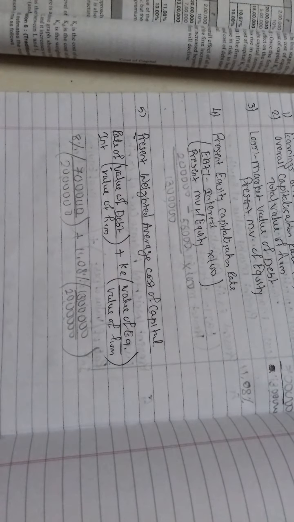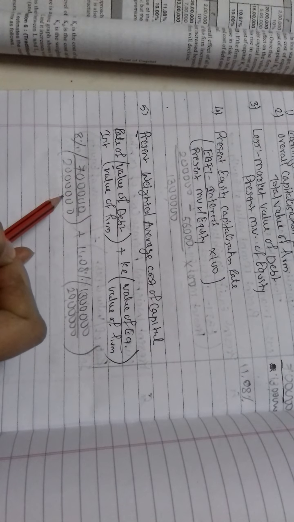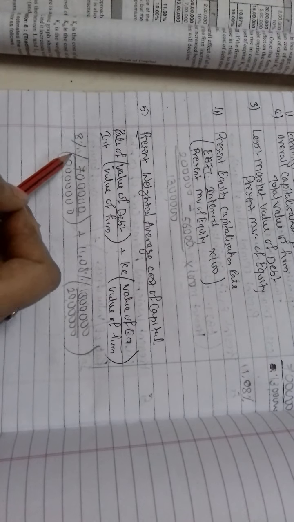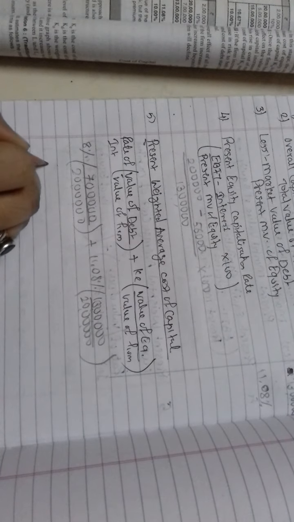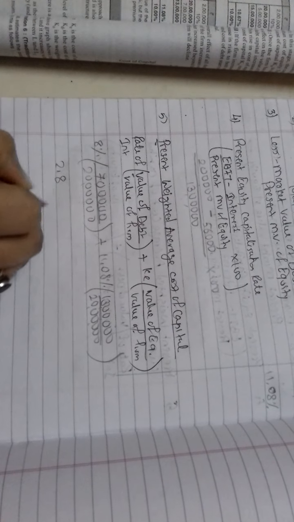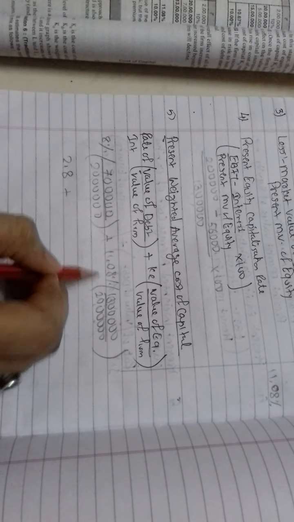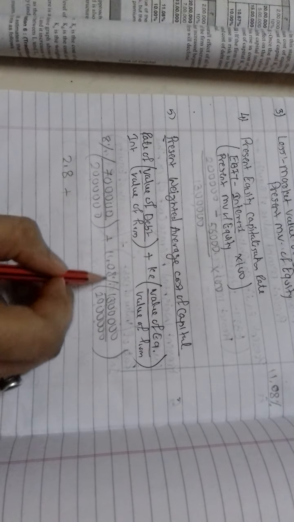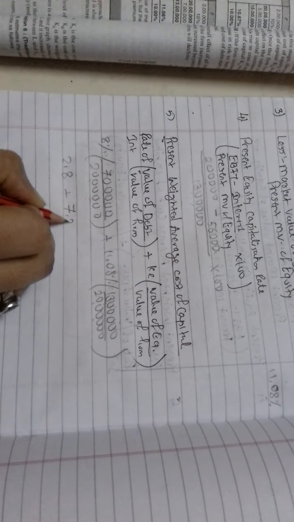If we calculate this, how will you calculate? 7 lakhs divided by 20 lakhs multiplied by 8, it's 2.8. And 13 lakhs divided by 20 lakhs multiplied by 11.08, we will get again the same 7.202.